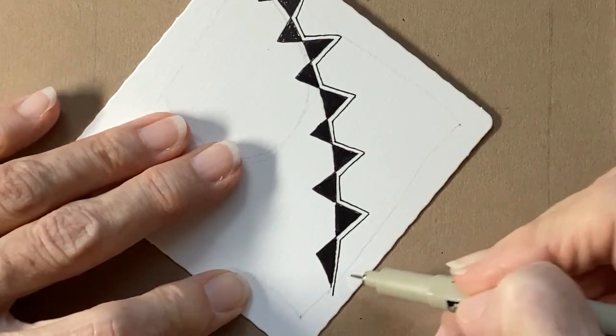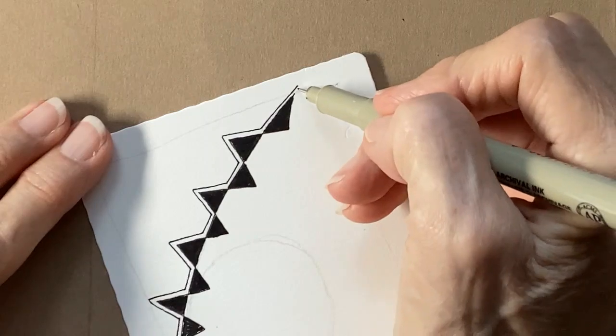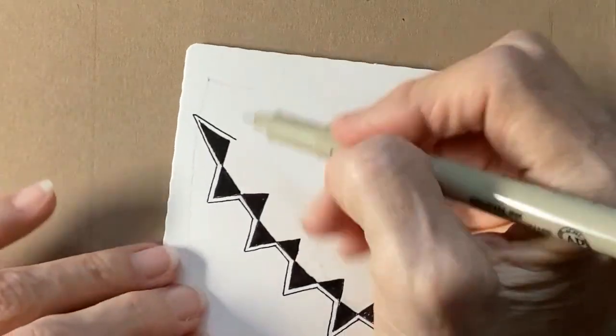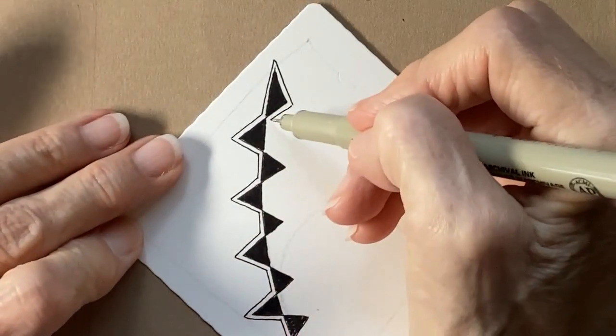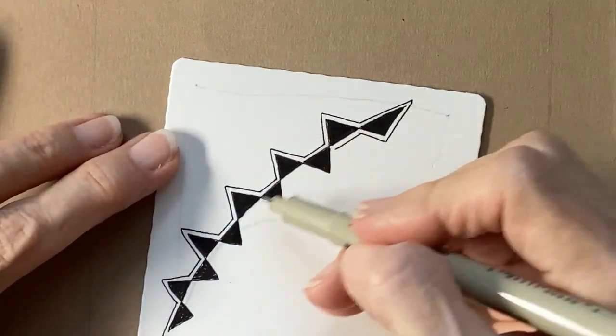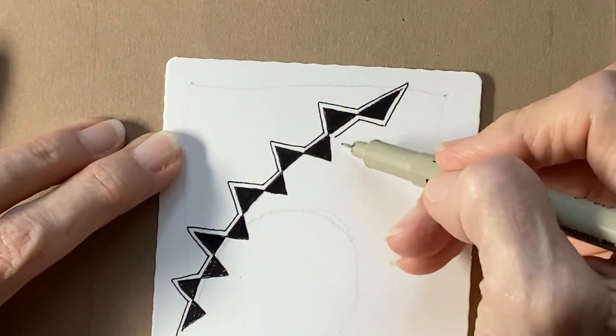Okay, and so we've gone past that border, and that's just fine. Our border and our string are suggestions. And you can see that mine are not perfectly equal distance.